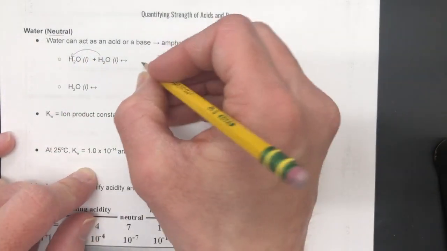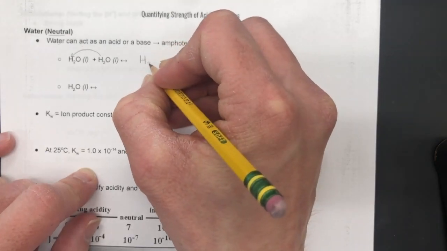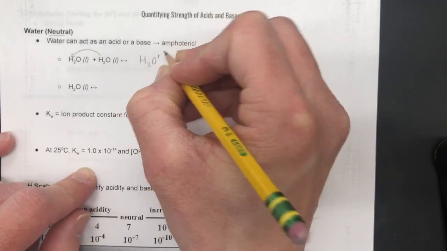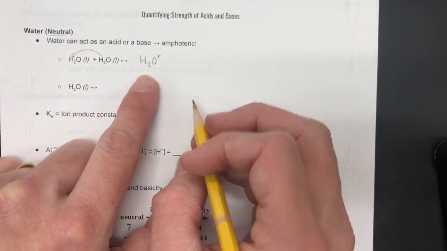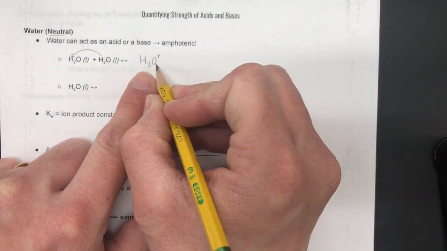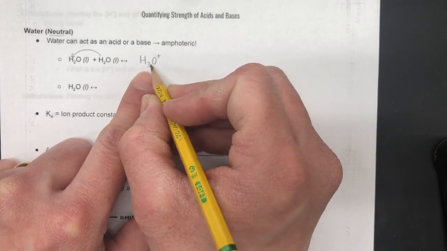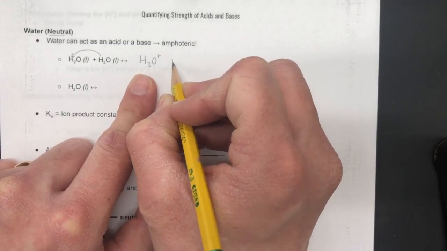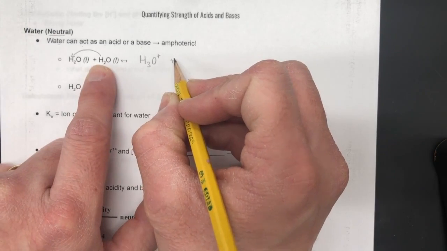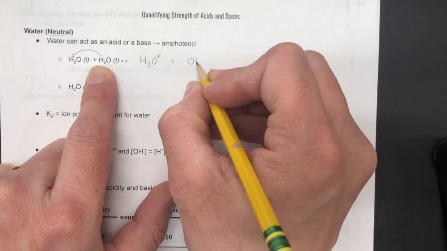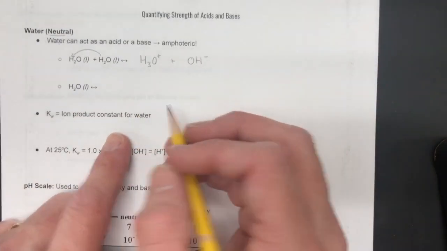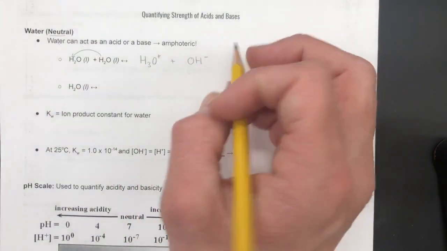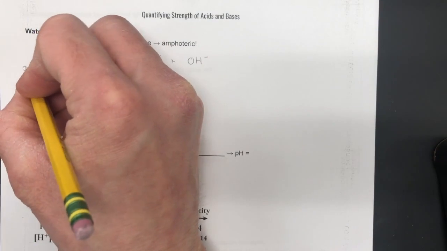The result of that is H3O+, and that's positive because now that hydrogen carries its charge with it. That is known as the hydronium ion, H3O+. And since this water lost a hydrogen, it's going to be just OH-. That's the hydroxide ion. So this happens from time to time. This is auto-ionization of water.